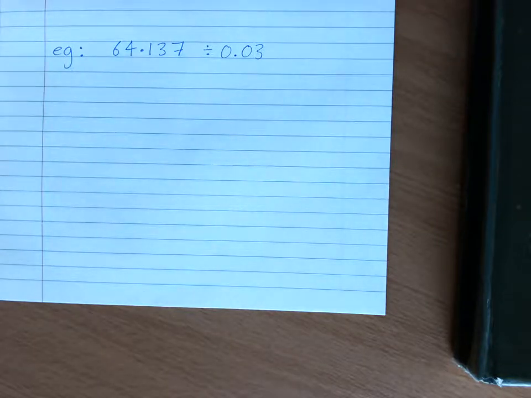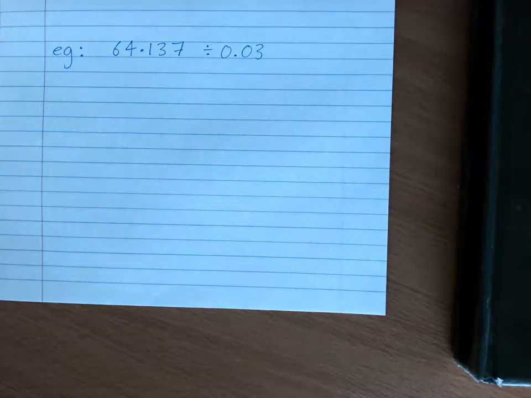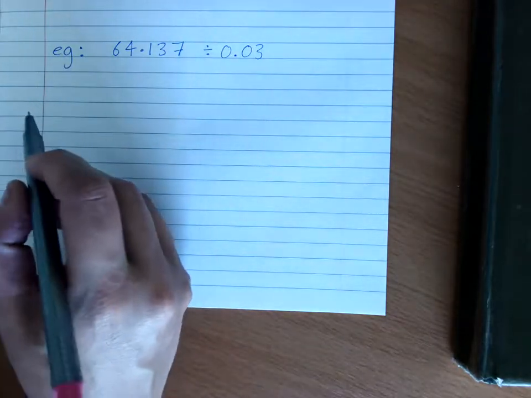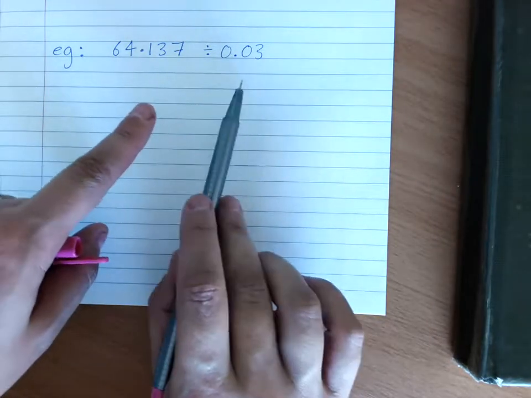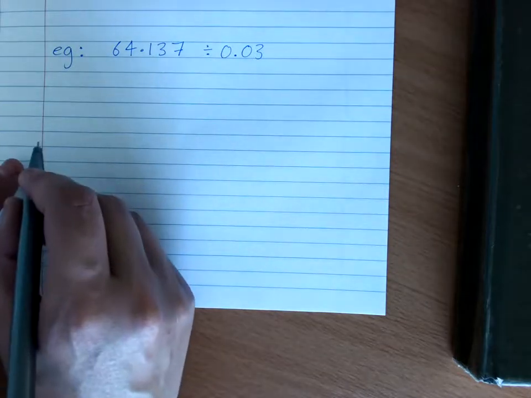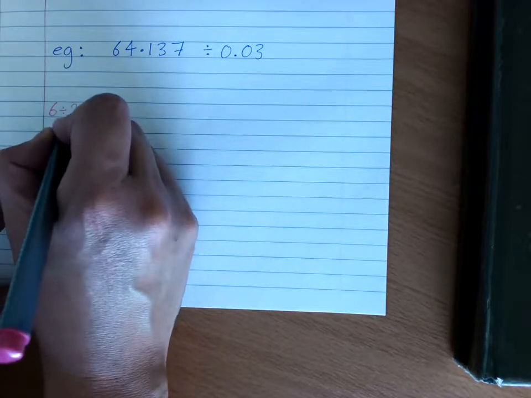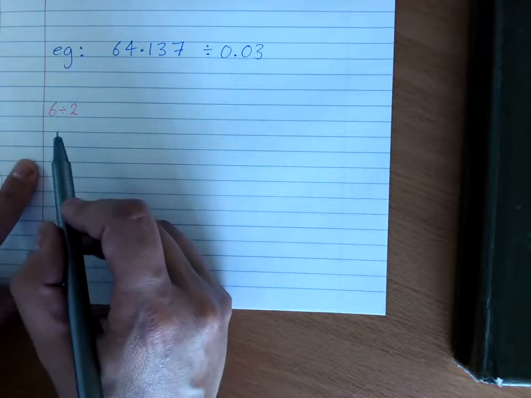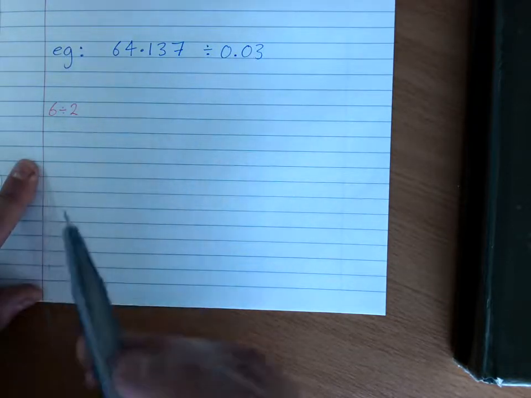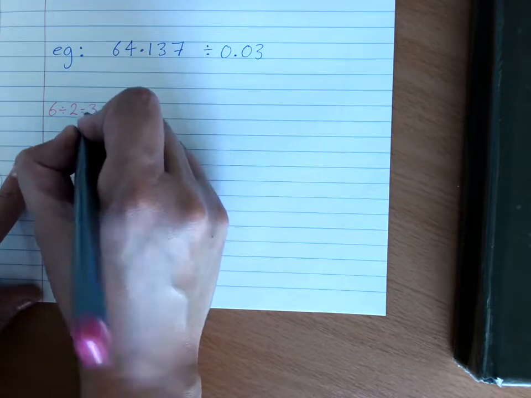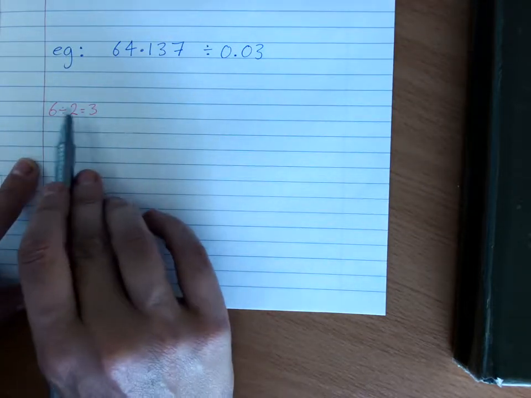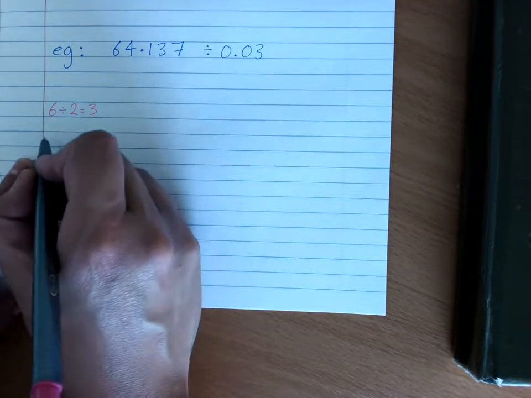But we're going to learn a trick that makes it easier. Now I'm actually just going to do an extra little question down here that's got nothing to do with that question. If I did 6 divided by 2, big challenge, what would I get? 3. Yeah. I'm just going to times both of these by 10.